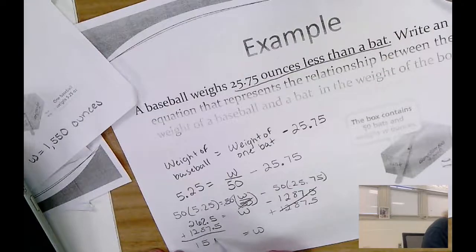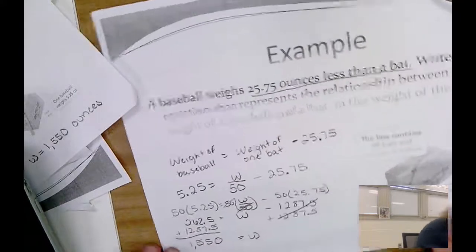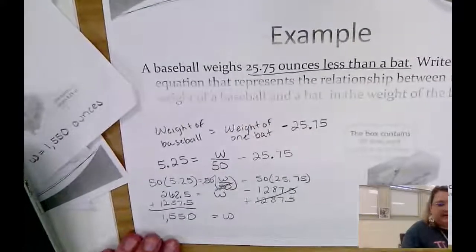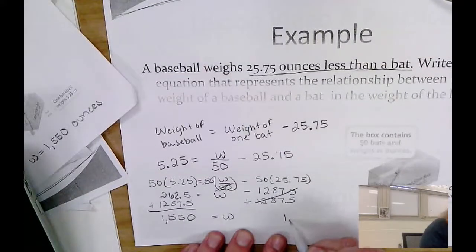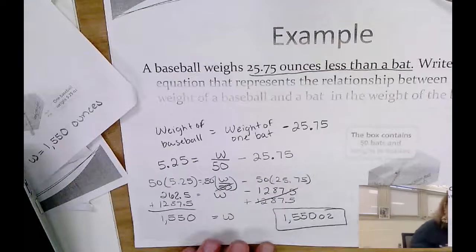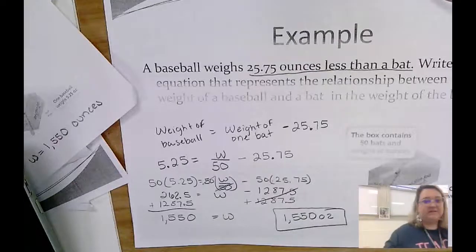Please pause the video and allow the students to finish copying this down. All right, boys and girls, you have 2 your turn problems. Please complete these your turn problems and check them off with the sub before doing the IXL, which the code is up on the board. Thanks.